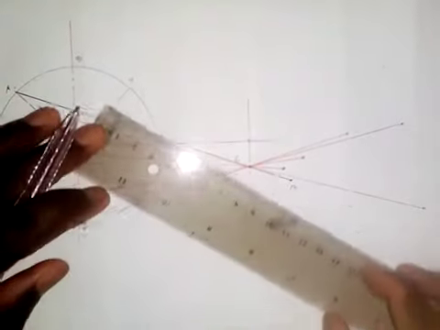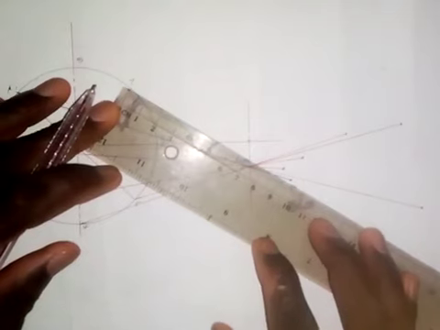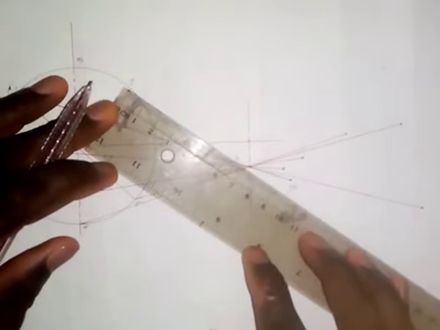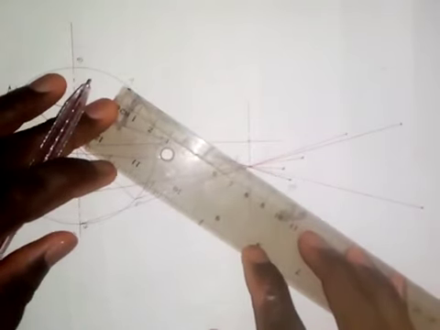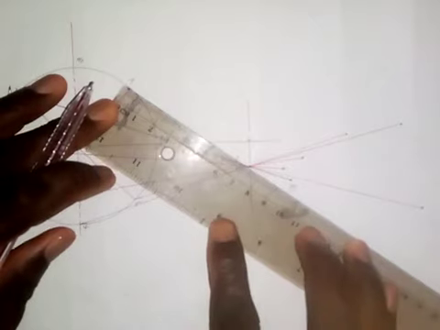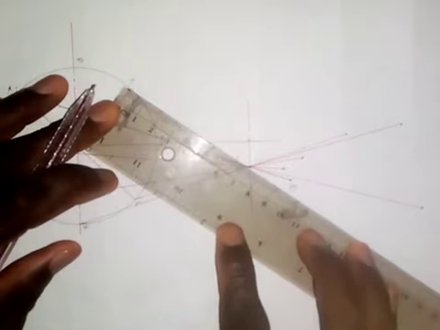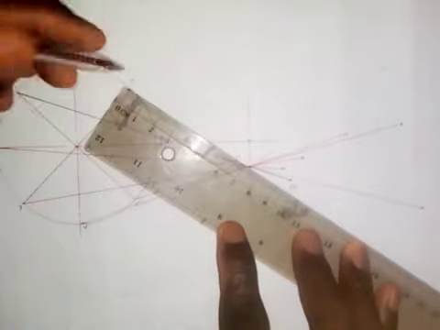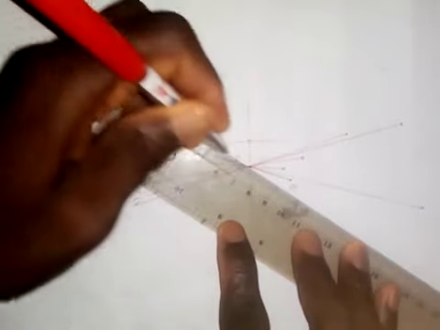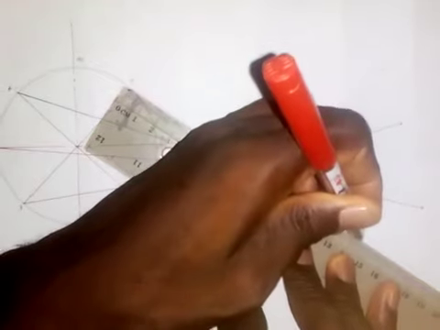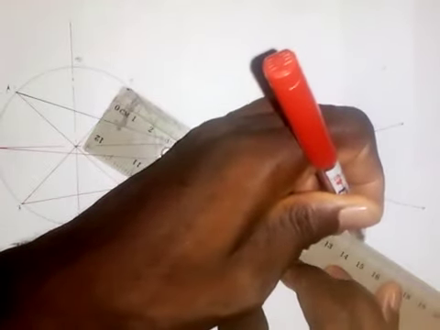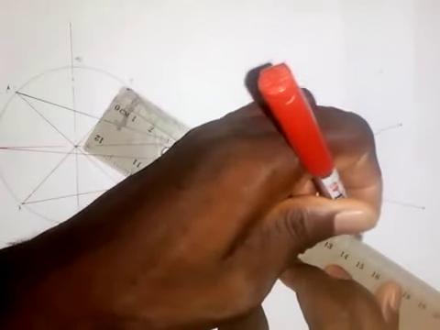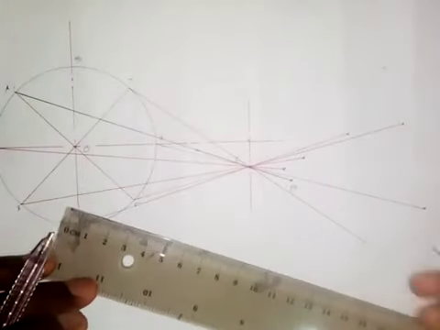Then we move to 7. It must pass through point C. So 145 millimeters. We draw from here, passing through point C, like this. This is 145 millimeters here. I'll take note of this point.